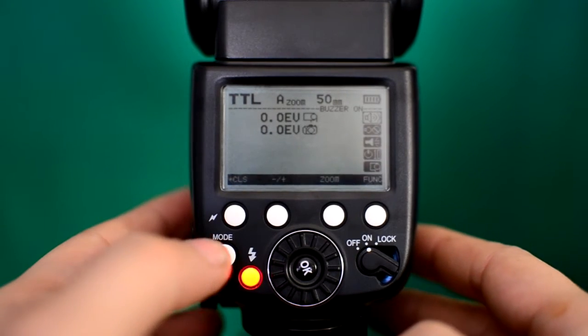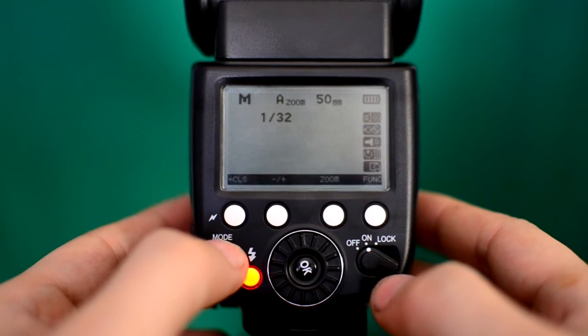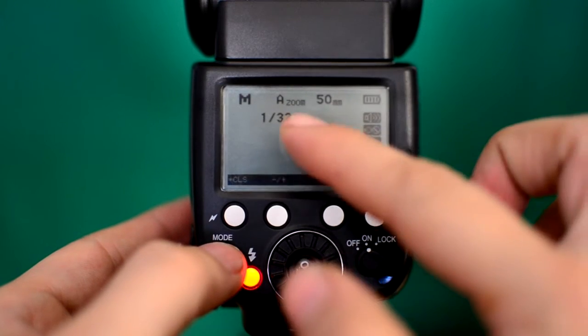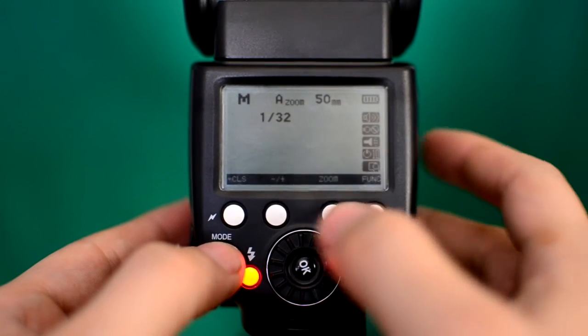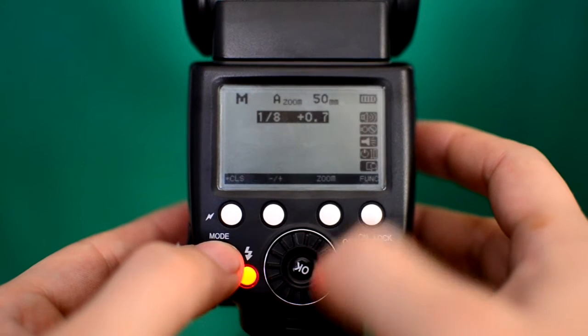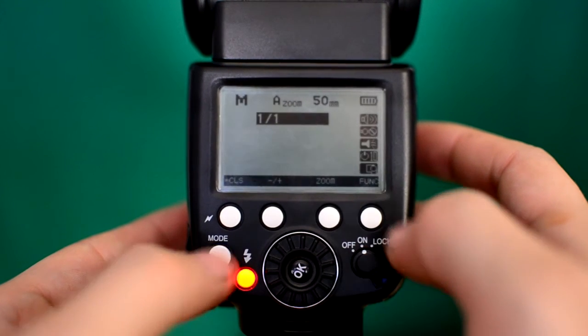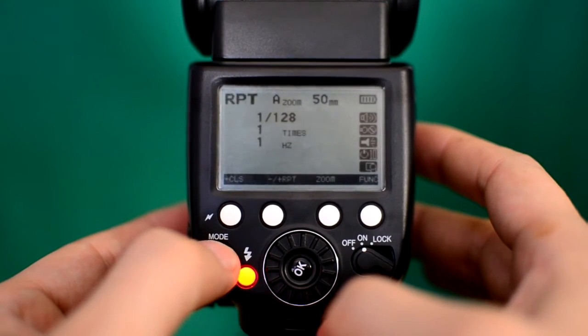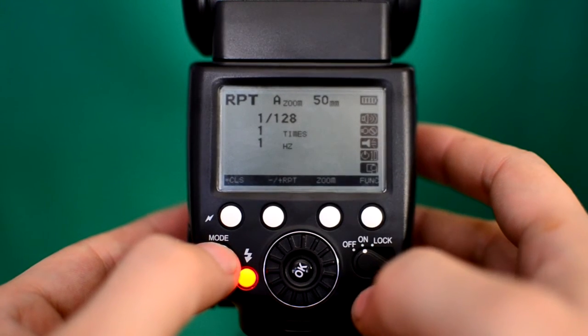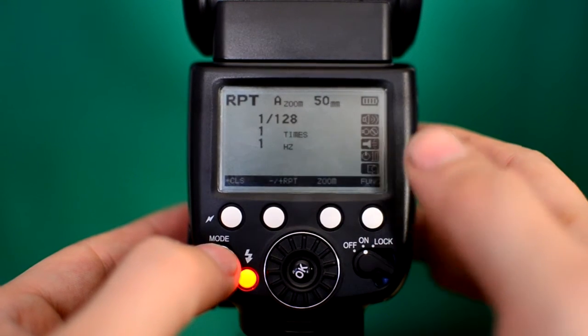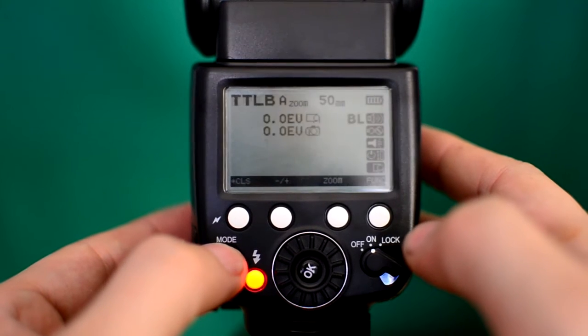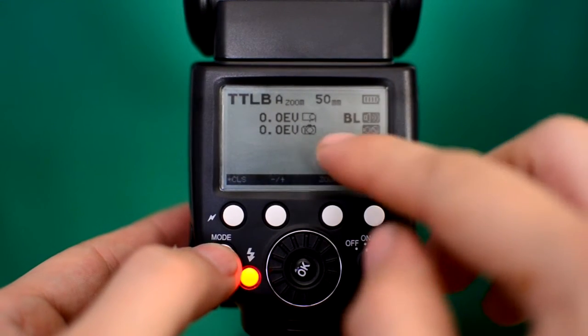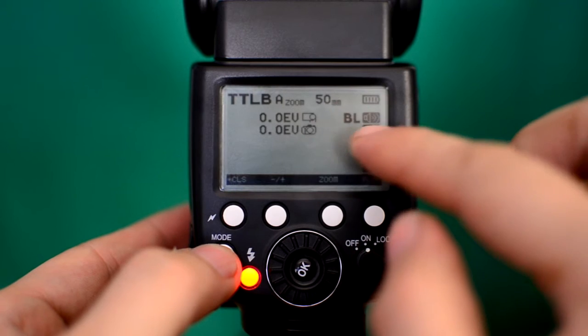Now, if we press this button here, the mode again, we will see that we're in manual mode. We can change this to go up to full blast, full output if we want. Press the mode button again, and now we're in repeat flash. We're not going to go into repeat flash because it can be a little bit complicated. Anyway, we're back to the beginning again of TTL backlight.